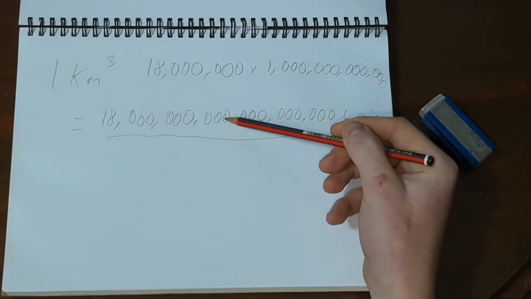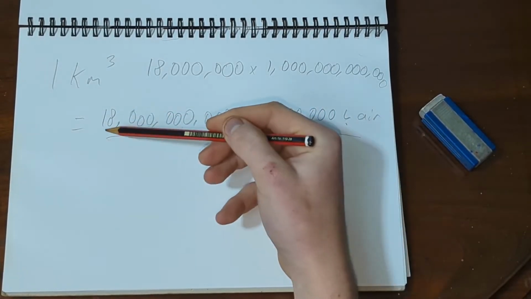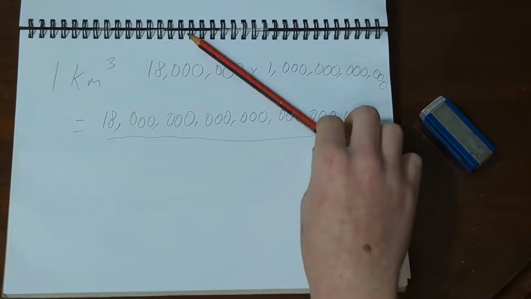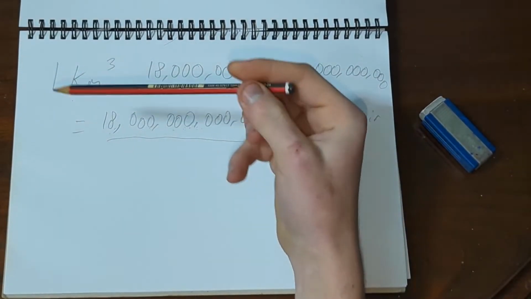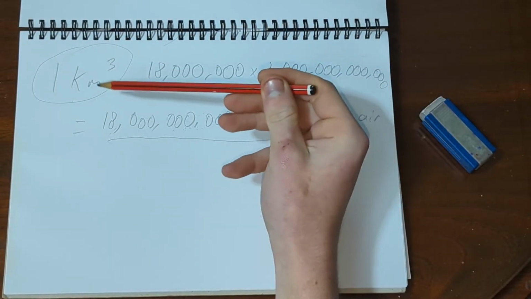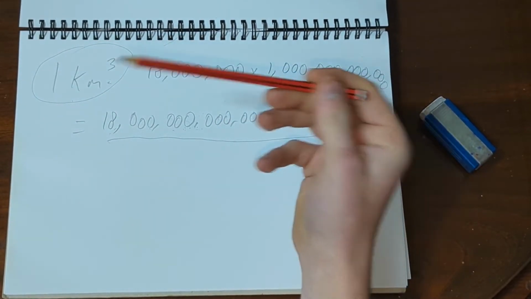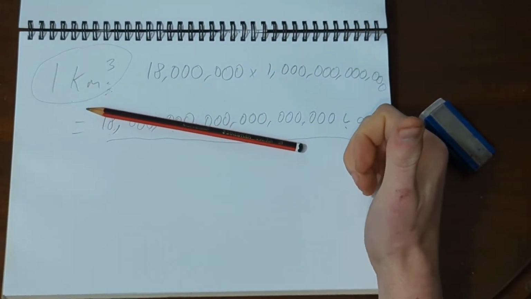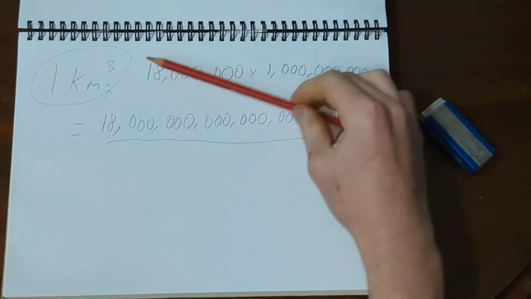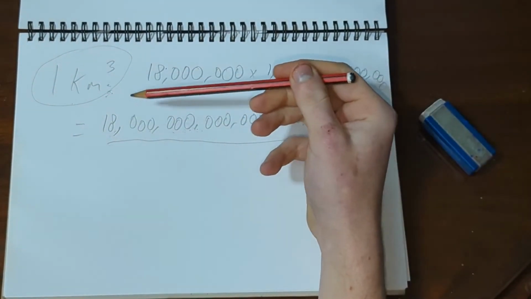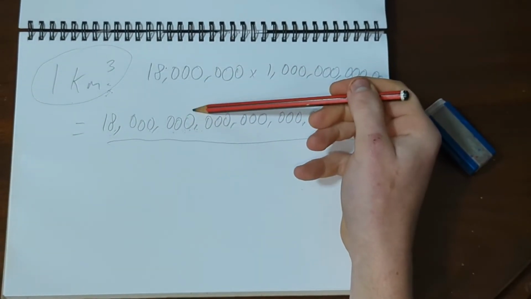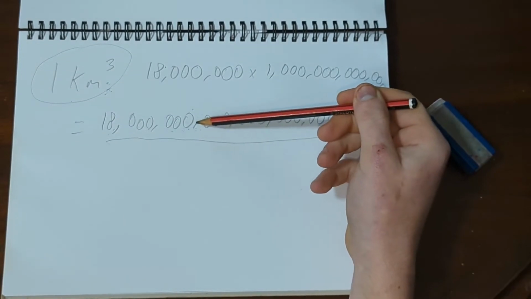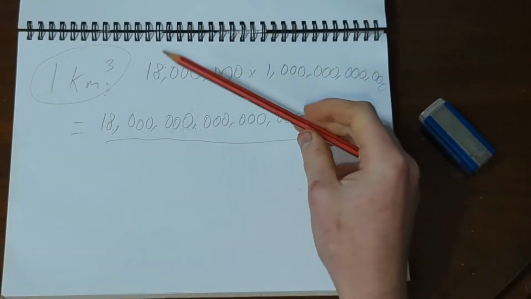1,000 million, billion, trillion, quadrillion, quintillion: 18 quintillion litres of air. Now, if you think mining a cubic kilometre of coal doesn't have much of an effect, that's true. But mining 120 cubic kilometres of coal has a significant effect. This stuff has a significant effect. To be in denial of this is just to plug your ears and go, wow, wow, wow, I'm not listening.